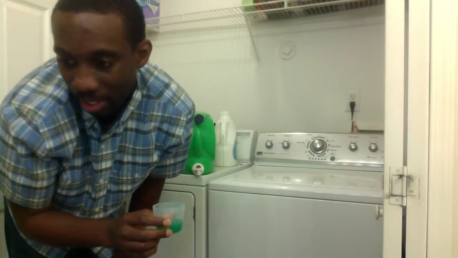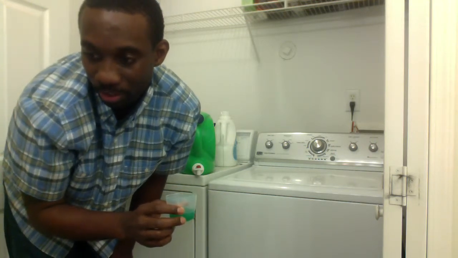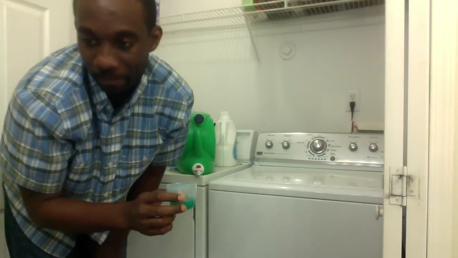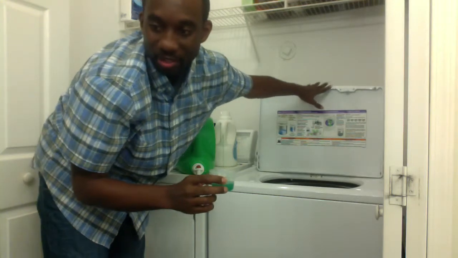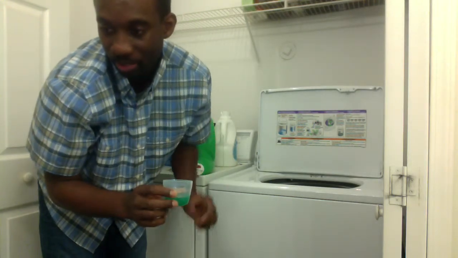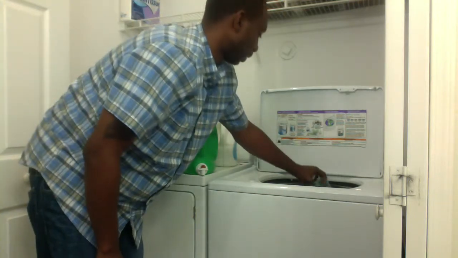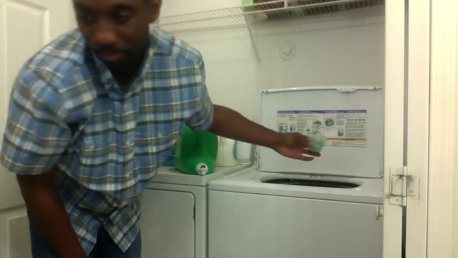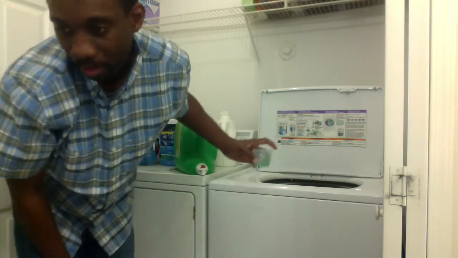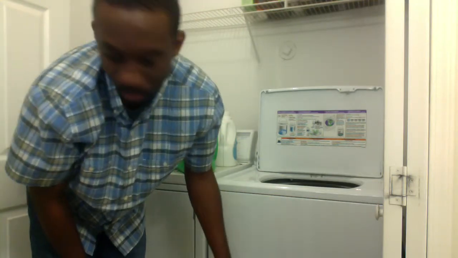Skip decision number 11, which is if large load, pour detergent up to third line on measuring cap. Open washer lid. Action 7, pour contents in measuring cup and cap into base of the washing machine. Put laundry, action 8, put laundry into washer machine.